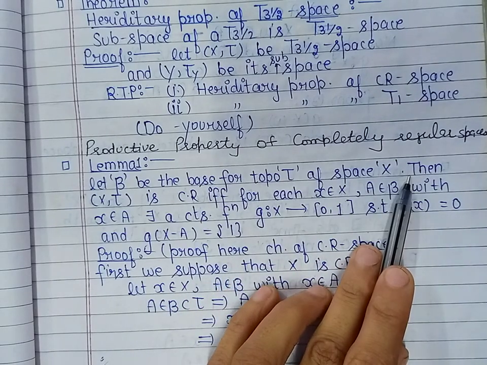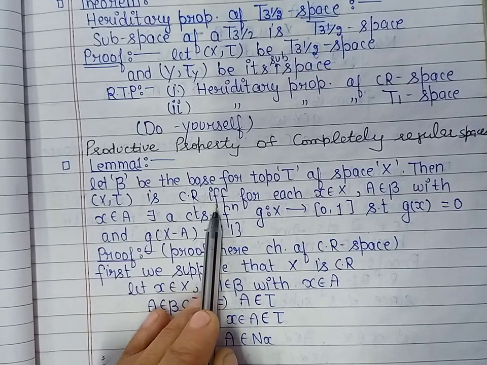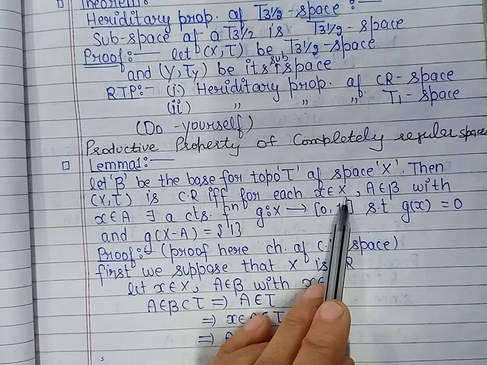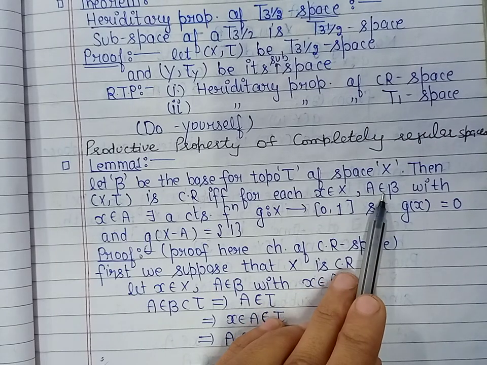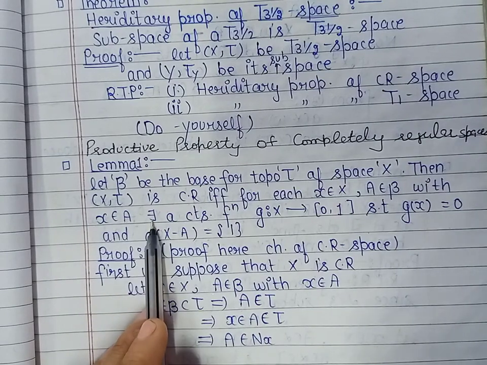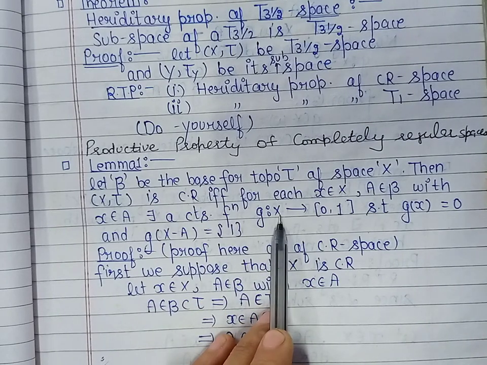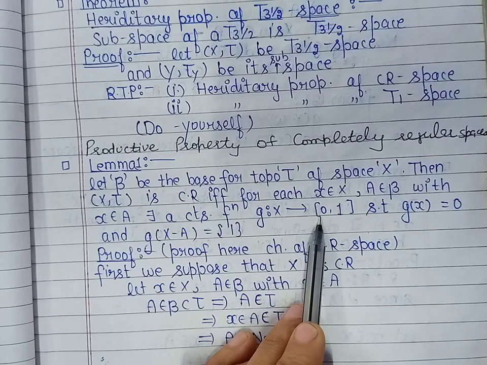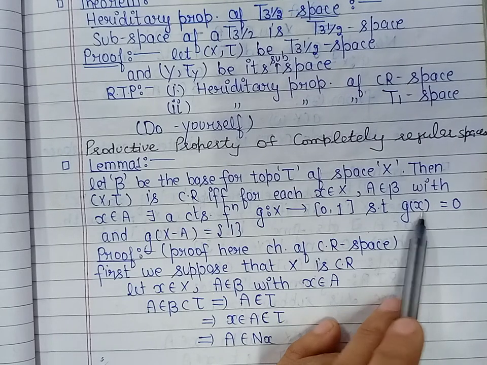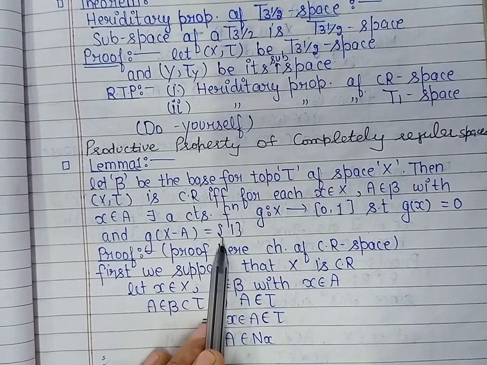Then the topological space (X, top) is completely regular if and only if for each x belonging to X and A belonging to the base β with x belonging to A, there exists a continuous function g from the topological space X into the closed interval [0, 1] such that under this function g, the image of the point x is 0 and the image of the complement of A is the singleton {1}.